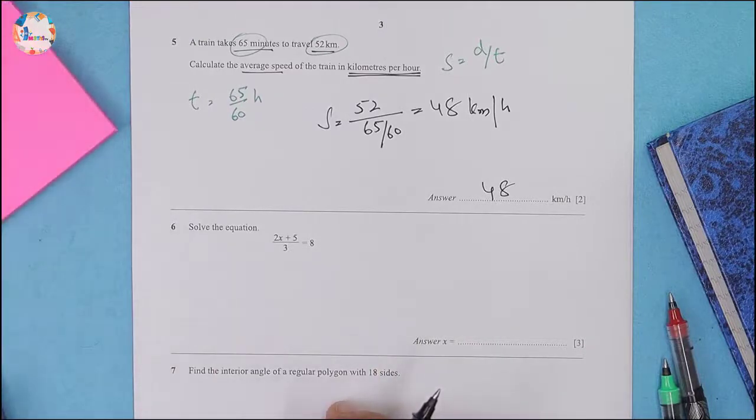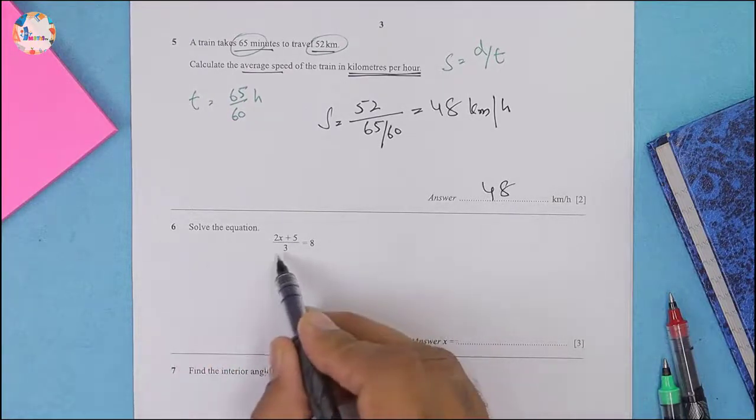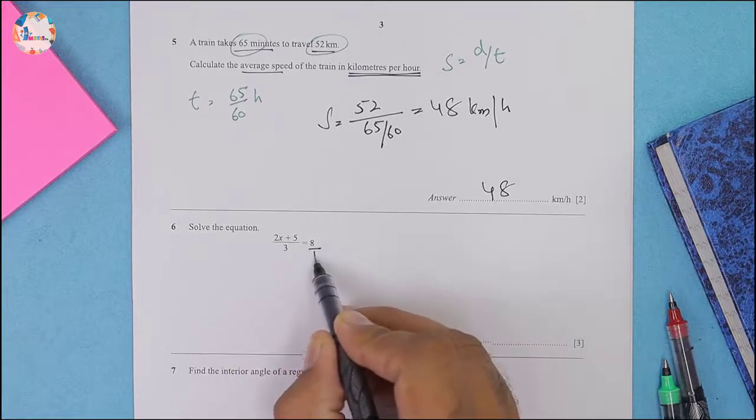Now they are saying solve the equation. This is question number 6, solve this equation. So we can cross multiply.